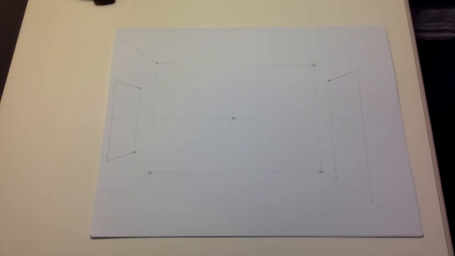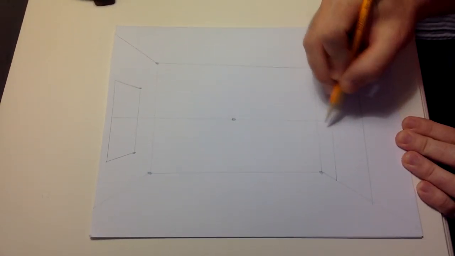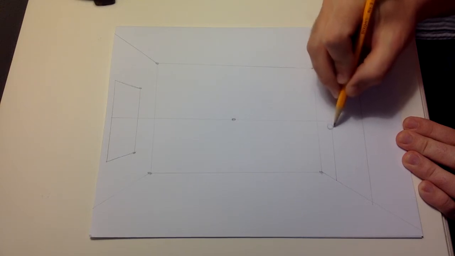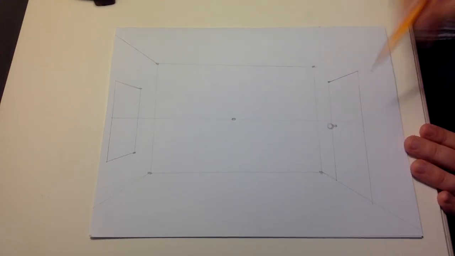You don't have to do this, but if you want to render it, you can. So just for the sake of showing you this, if you want to toss a little doorknob in there, I'm going to put a doorknob right here. Okay, and that's going to be my doorknob. You can kind of see that.